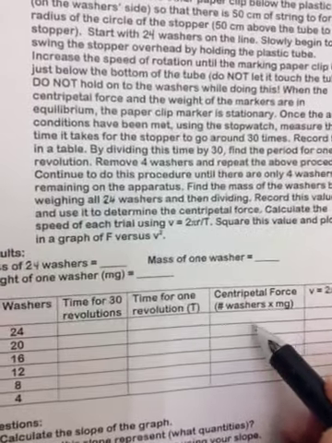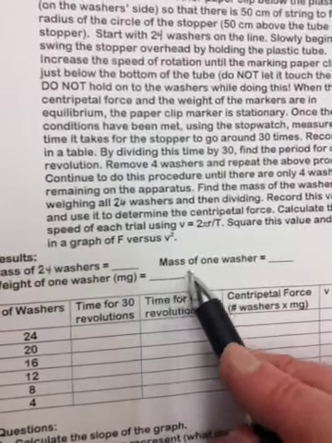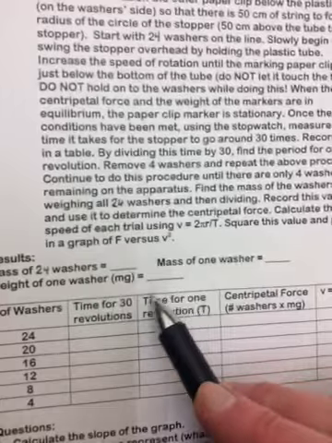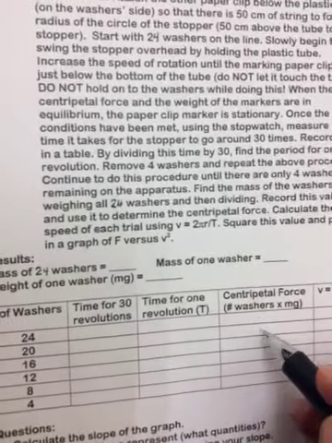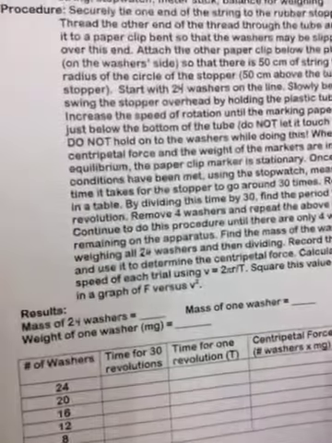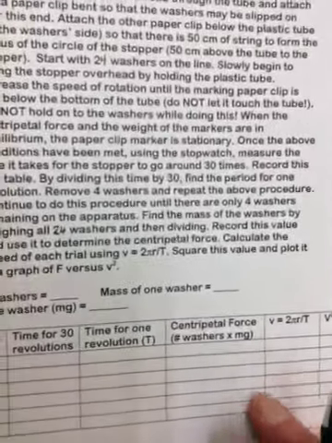So the centripetal force for each round will be this mg that you found, the mass of 1 times 9.81, times the number of washers you were using. So times 24, times 20, times 16, etc. And you get your centripetal force.